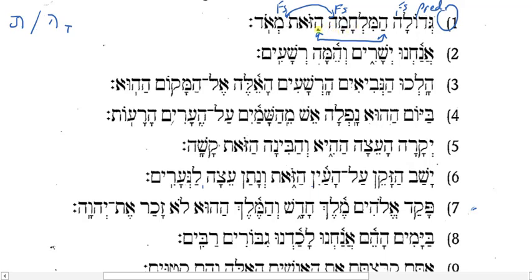But rather, this battle is great. Okay, my predicate adjective is telling me what the subject is. It's not just great, it is great, me'od, exceedingly great. Okay, good.